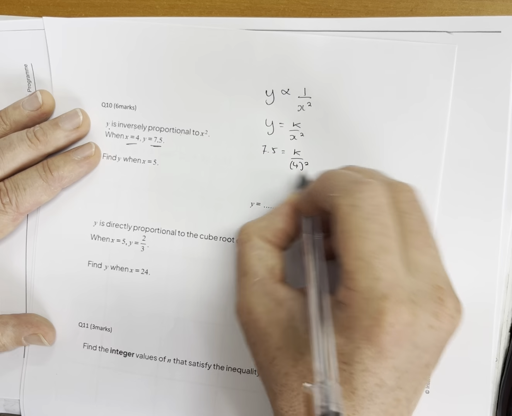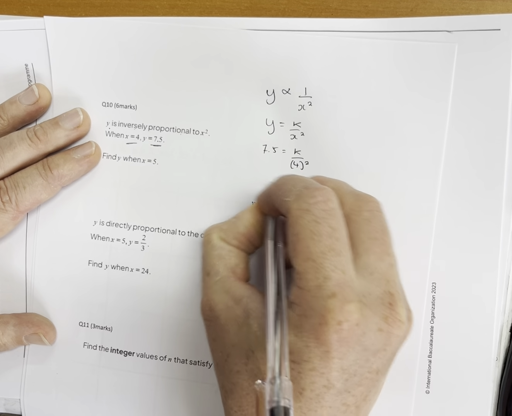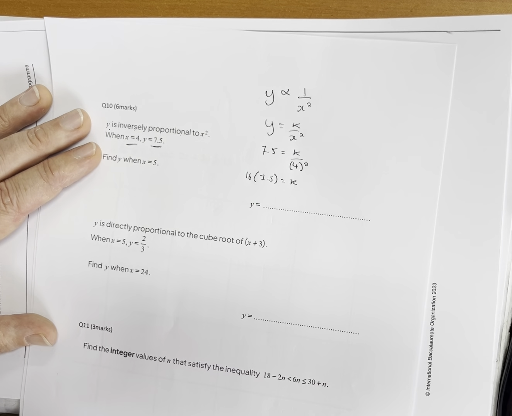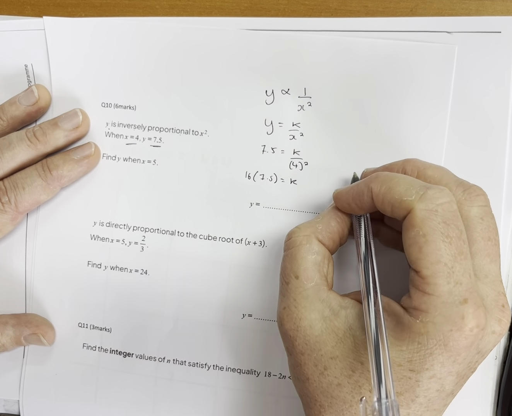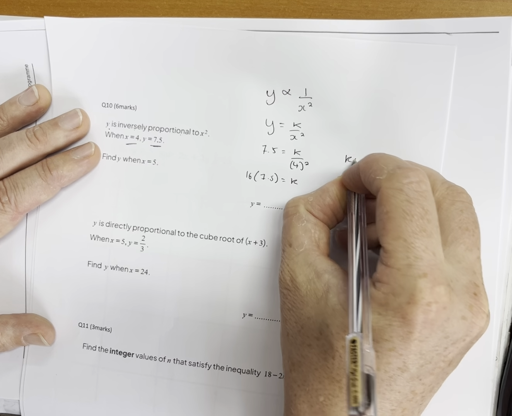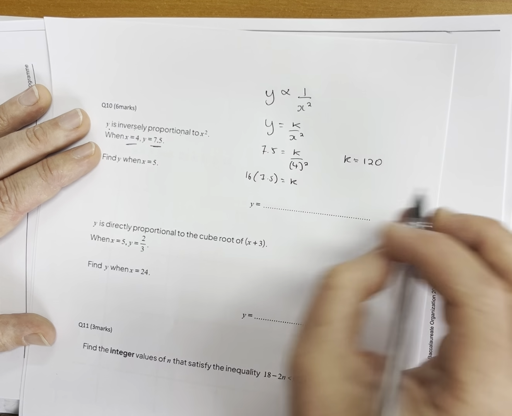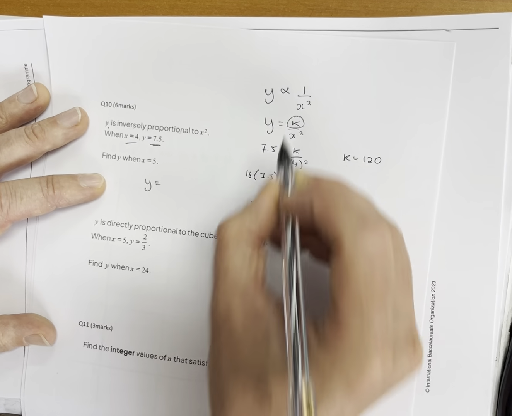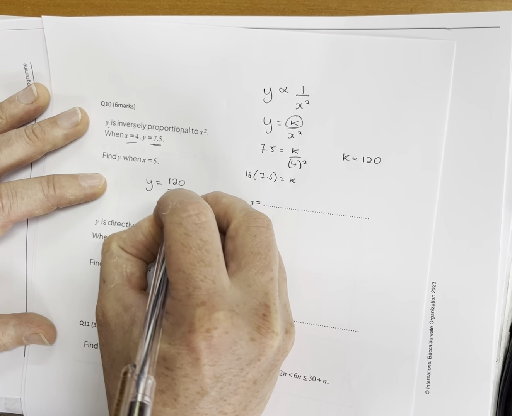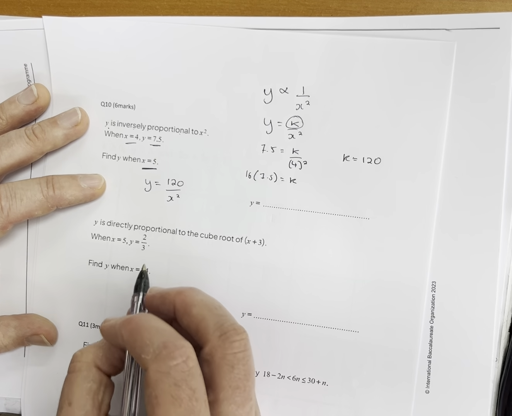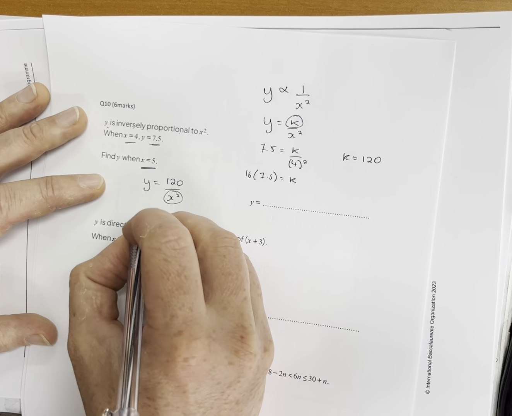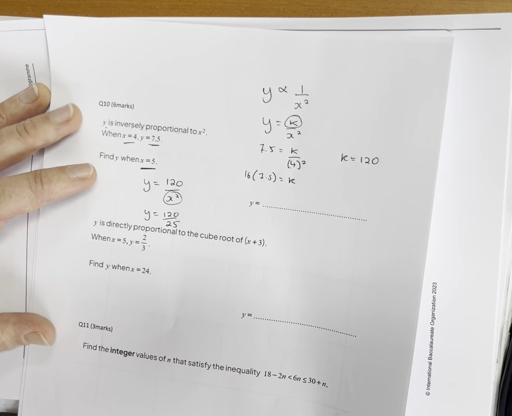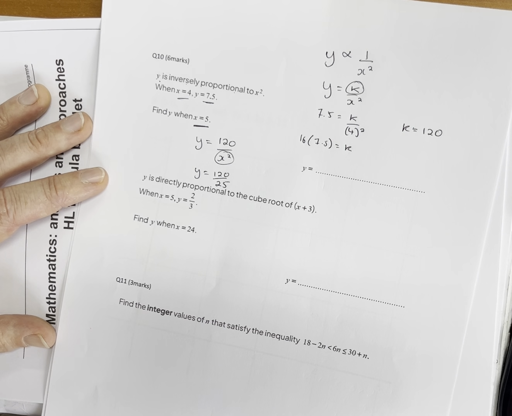It's 16 times 7.5. Yeah, 120. Which is 8 times 15, which is 120. So k is 120. This is not my answer. I now need to use this. Y is equal to 120 over x squared. When x is 5, I put in 5 here. Y is 120 over 5 squared, which is 25. And then I need to simplify that fraction as much as I can.